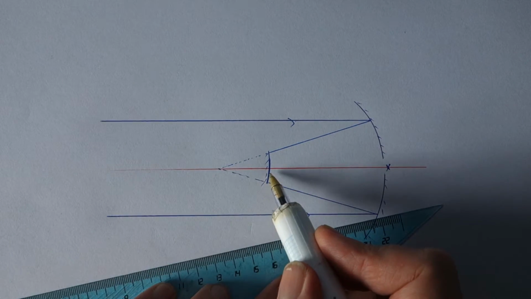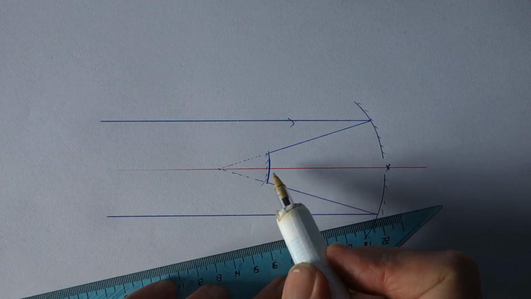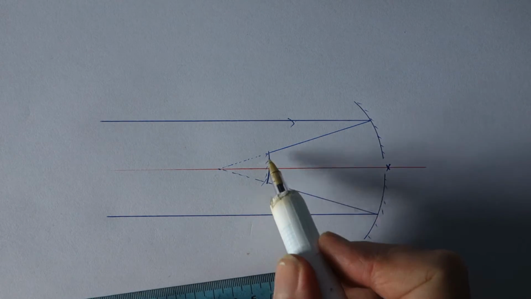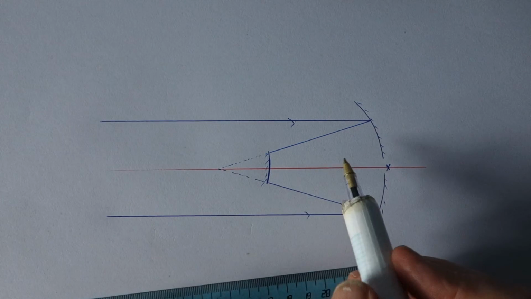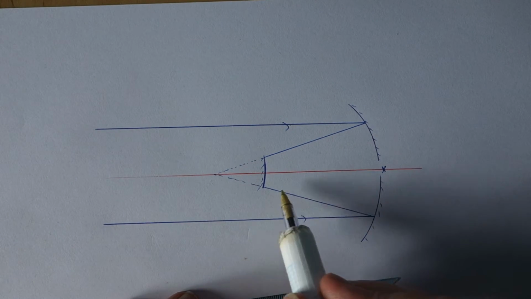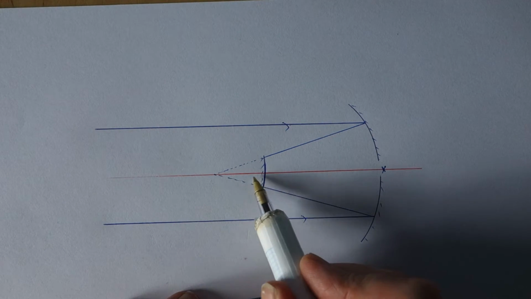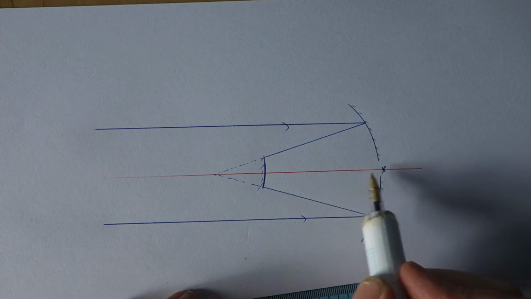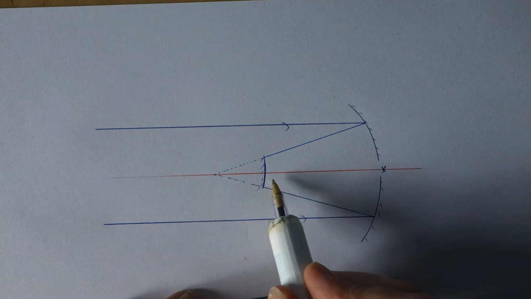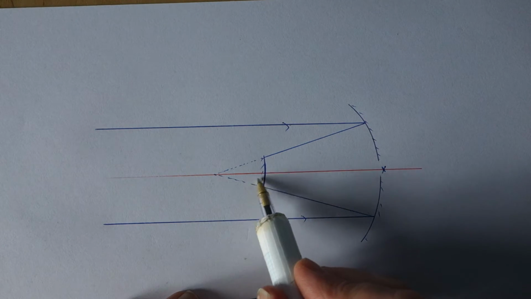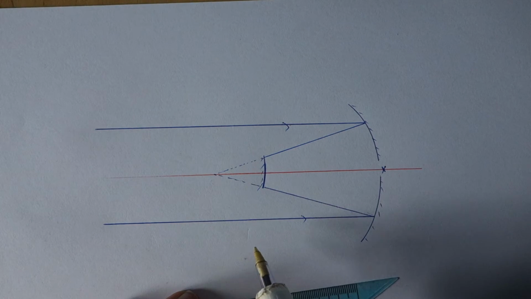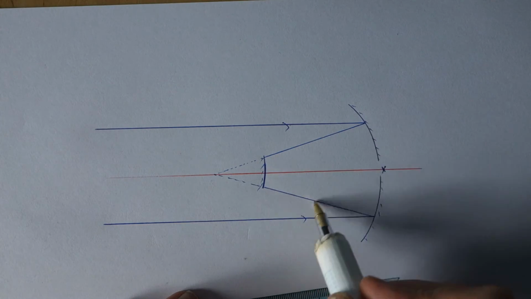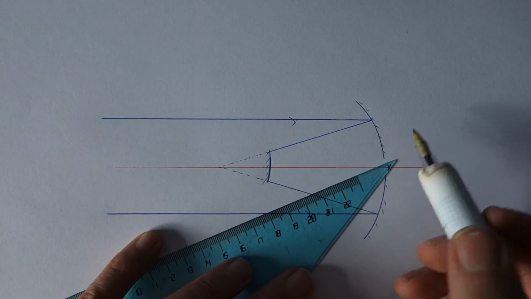So the idea of this mirror not being flat, it's being convex in shape. This is concave, this is convex, is that we want to extend the distance from the mirror that the rays focus, so the two mirrors can be further apart, and that makes the size needed for this mirror smaller. If it was closer, it would need to be bigger to pick up those rays.